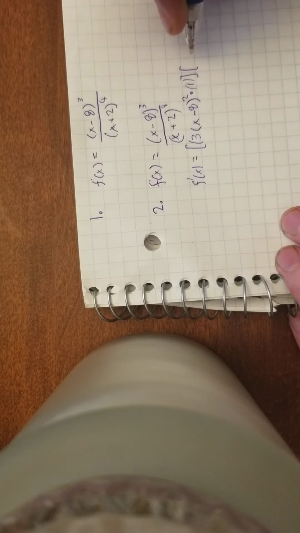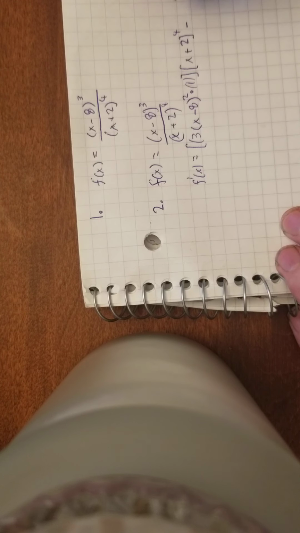Times x plus 2 to the power of 4. Then we minus the regular, so copy f of x, so that's just going to be x minus 8 cubed.